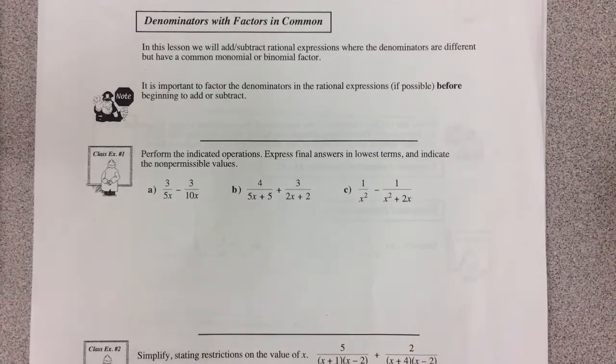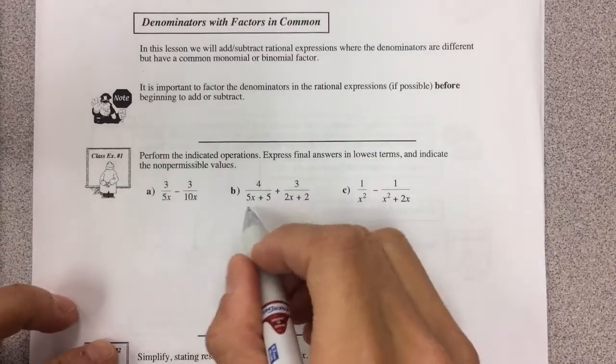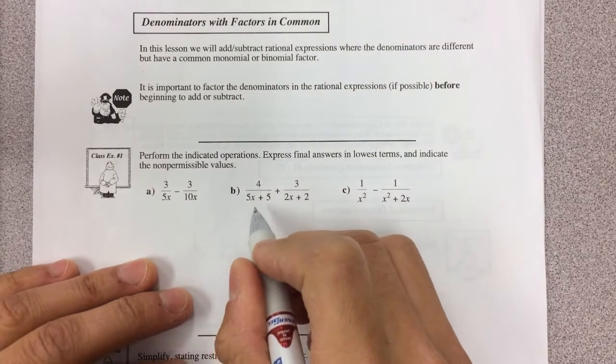Welcome to lesson number 4. We're working on part 2 of addition and subtraction of rational expressions. So same thing, I'm only going to do a few of these examples, and then other ones I can help you if you want to fill in all of them. You could either do it yourself or I could help you with those in class.